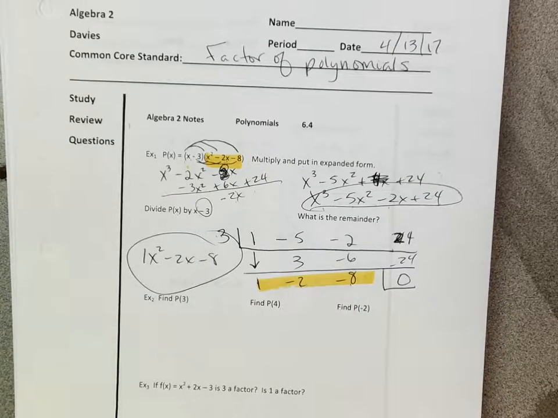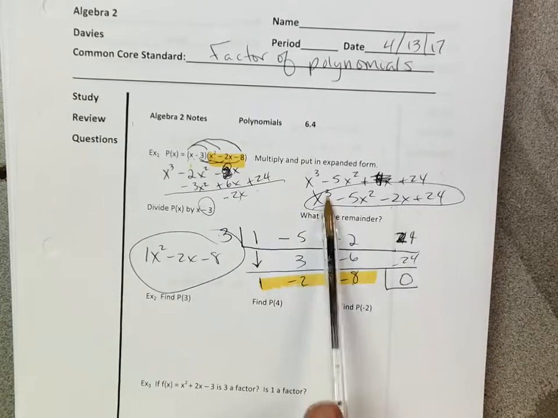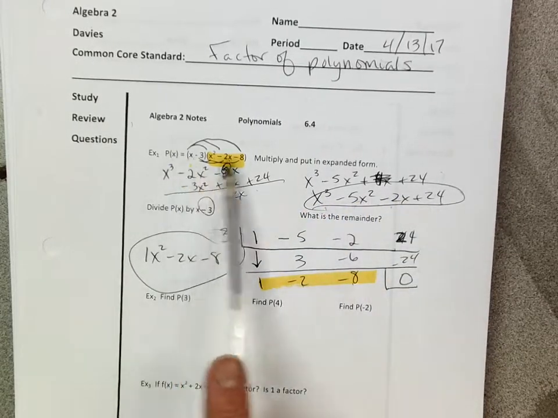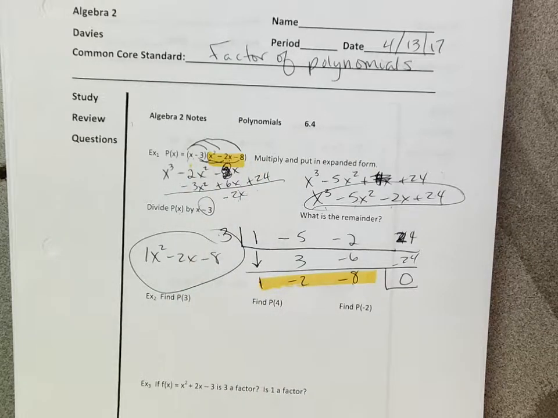I also made the point that because this times this equals this, then the factors of x cubed minus 5x squared minus 2x plus 24, the factors of this are these two terms, right? Now, let's keep going on.